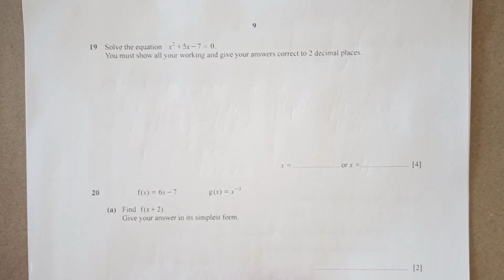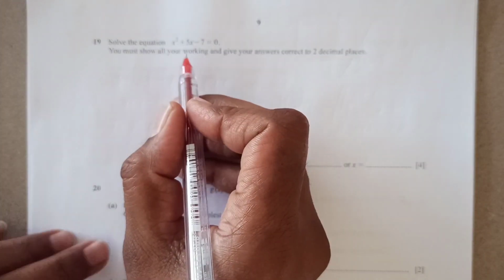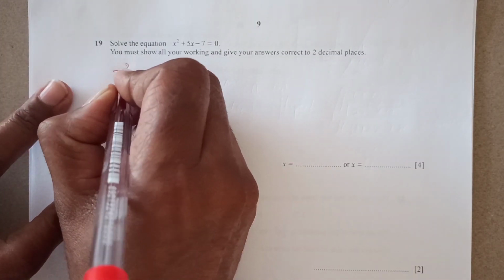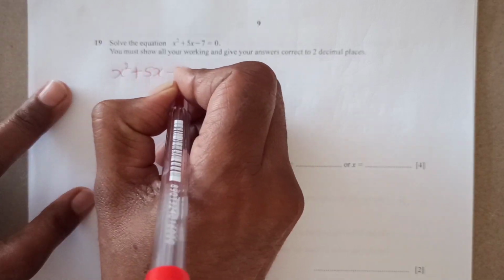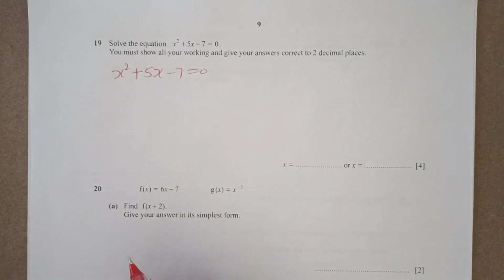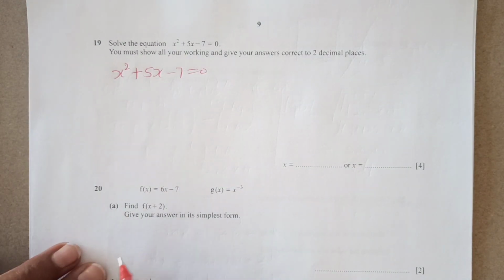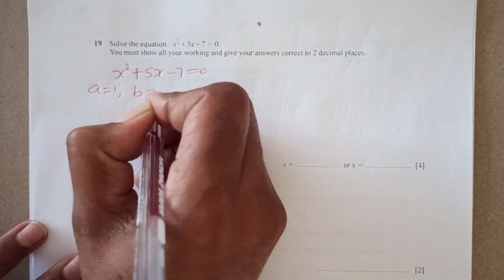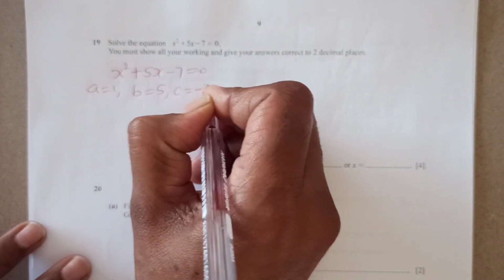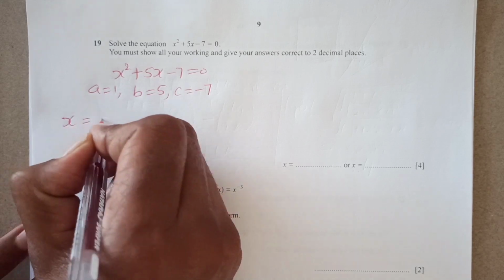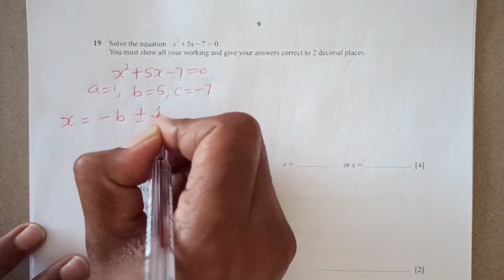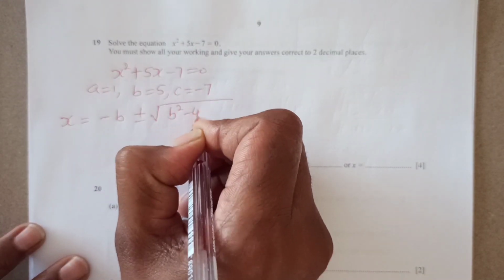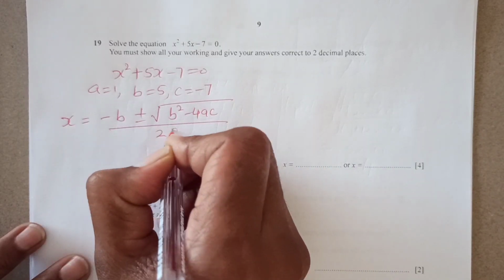Now number 19, solve the equation. We are given this quadratic equation, x squared plus 5x minus 7 equals 0. So either you can factorize or you can just directly use the quadratic formula. So here a is 1, b is 5 and c is negative 7. So the quadratic formula is minus b plus or minus the square root of b squared minus 4ac over 2a.